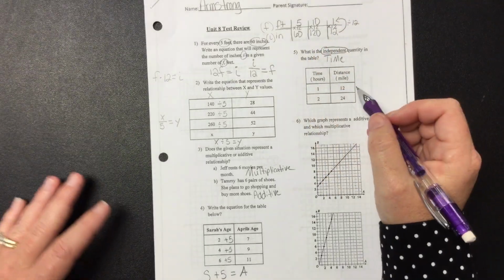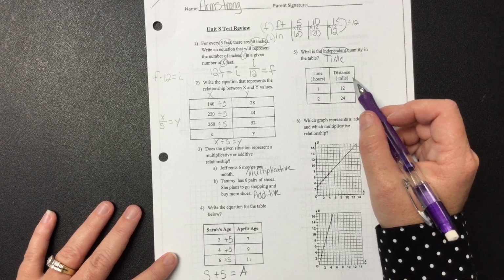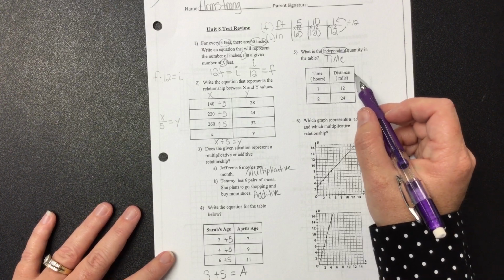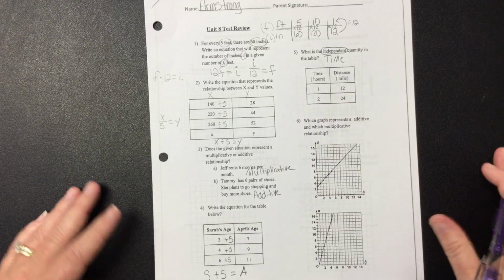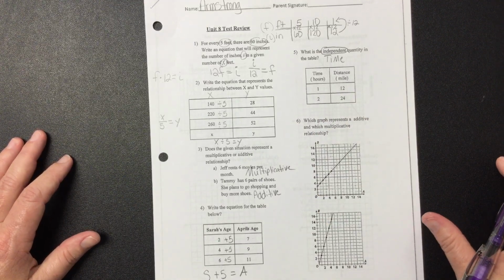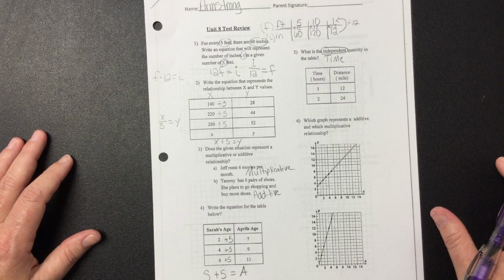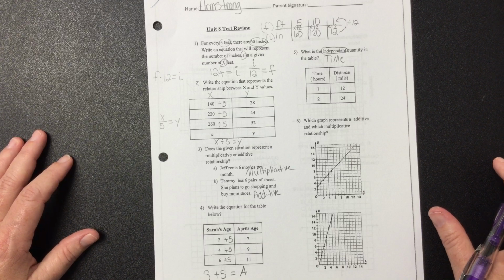Time does not rely on distance, but the distance relies on how long you're driving, right? Yes? All right, which graph represents an additive and which a multiplicative?